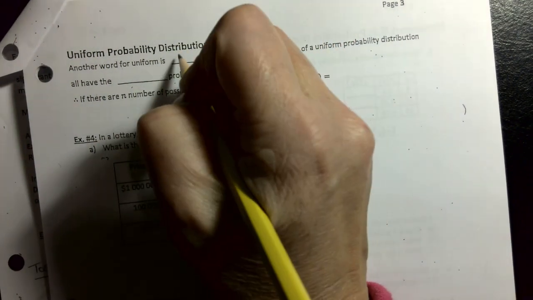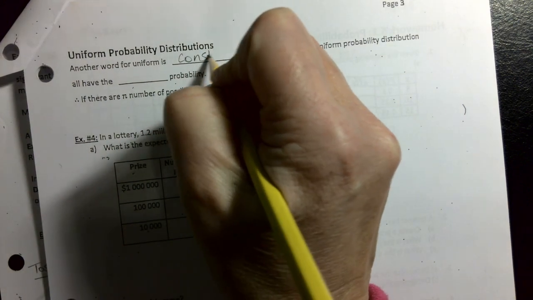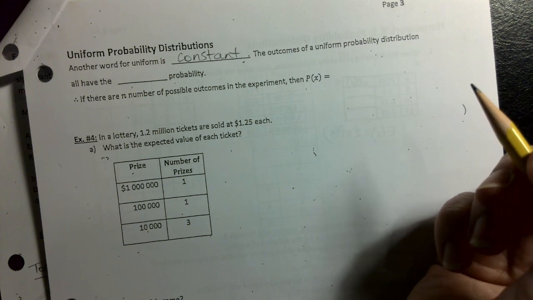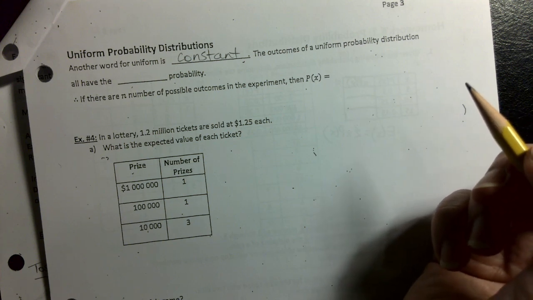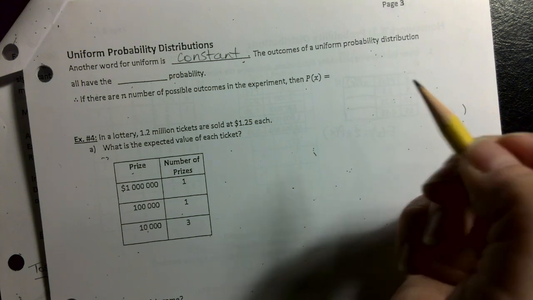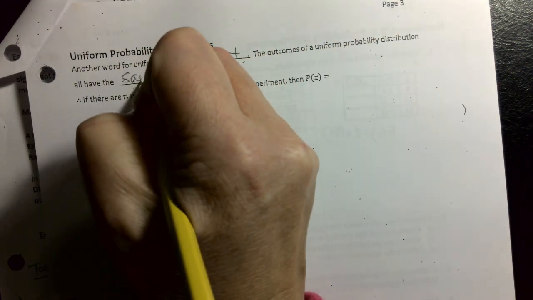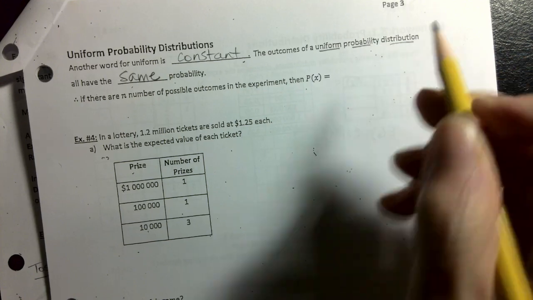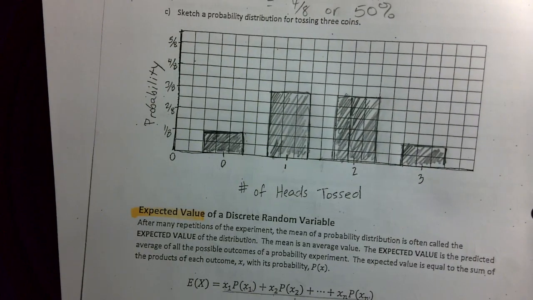Another word for uniform is constant. And the outcomes of a uniform probability distribution all have the same probability. This one here is not a uniform probability distribution.